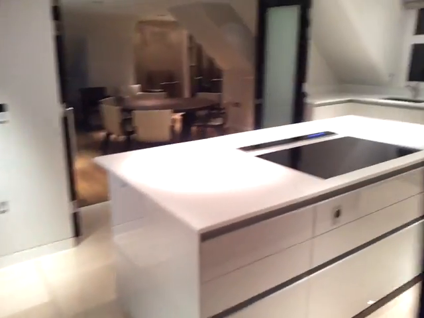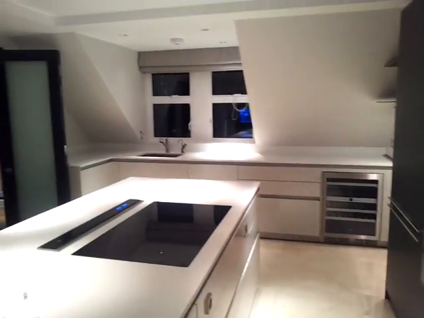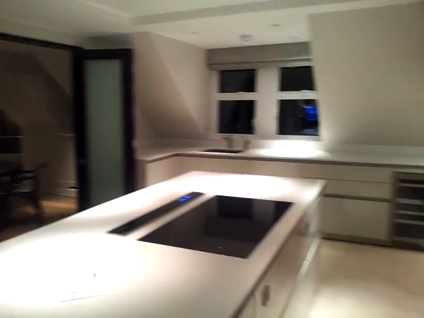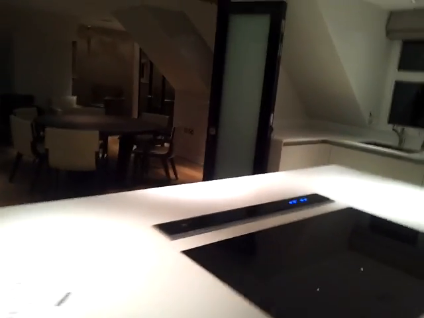Now we go into the kitchen. And the kitchen, you see we've got these fancy sliding doors to close off the kitchen area. So stop the food smells from passing through to other parts of the house. We've got a very interesting extractor.